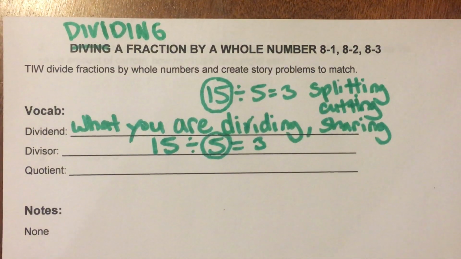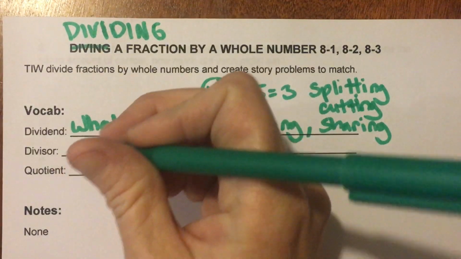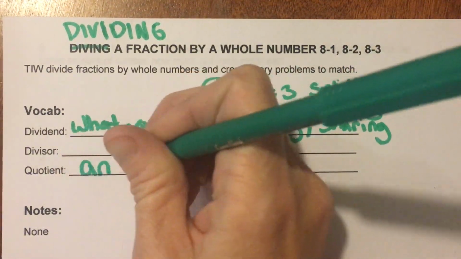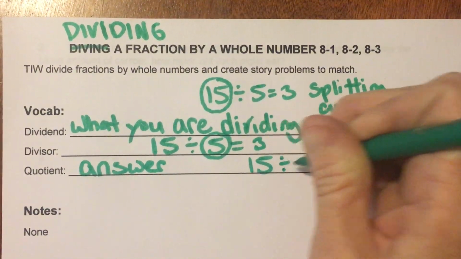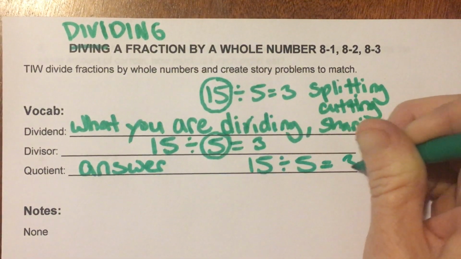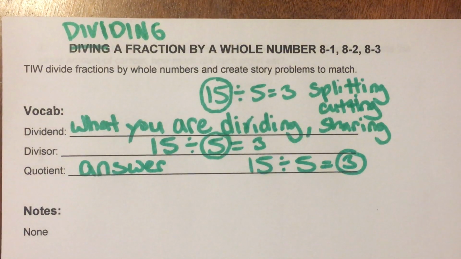It's usually how many groups you're making or how many people you're giving it to. And then the final thing is my quotient. My quotient is my answer. So in the same equation, the quotient is going to be my 3. So it's going to be really important that you understand the 3 different division words.